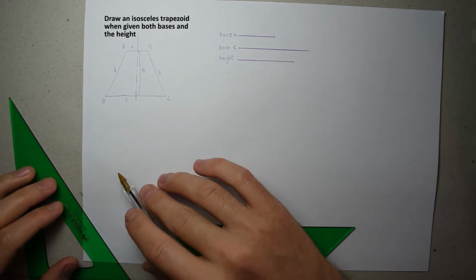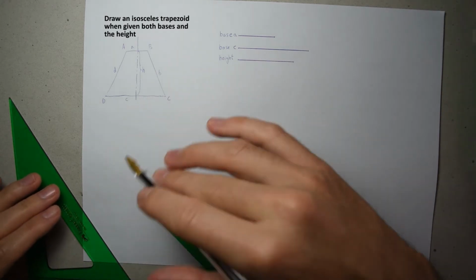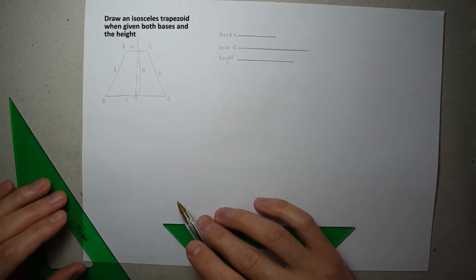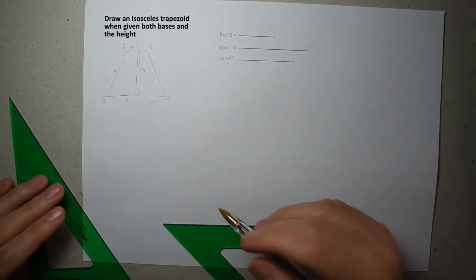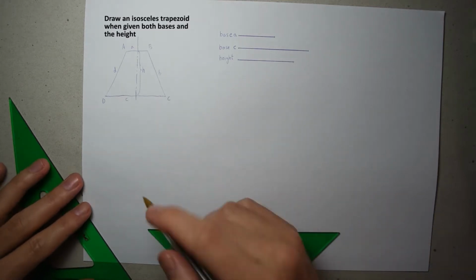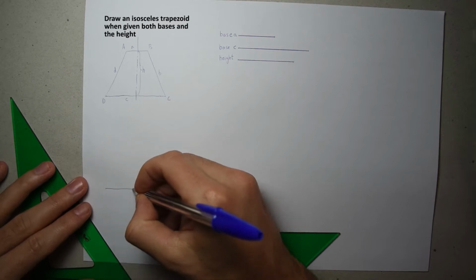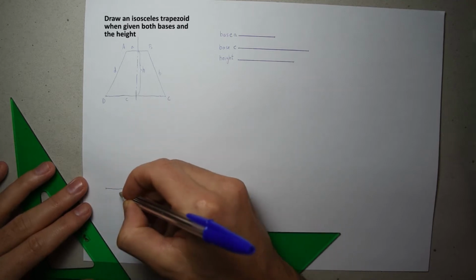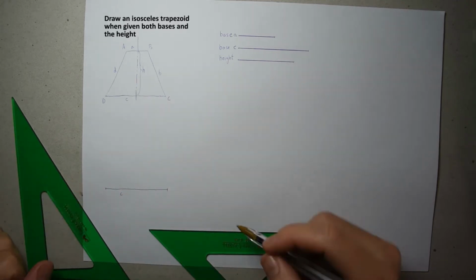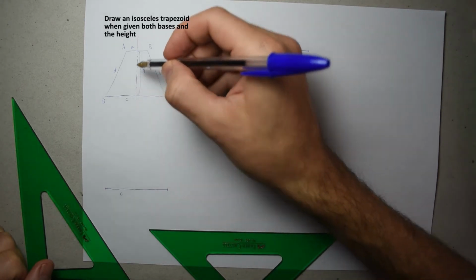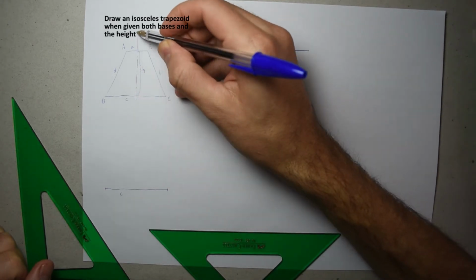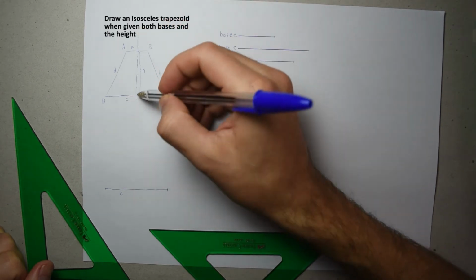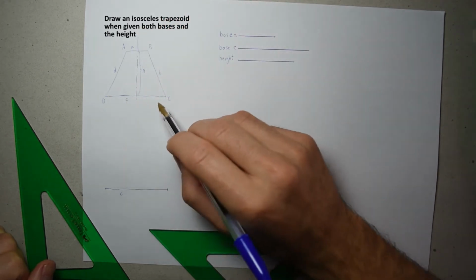I'm going to draw step by step the trapezoid, but first I'm going to draw it freehand again. First step, we should draw the base C. We start with the base C, and we should realize that the height is just the segment bisector of this base.